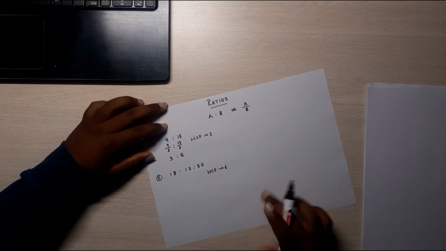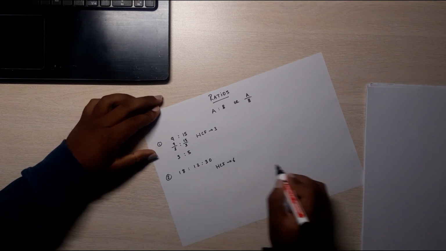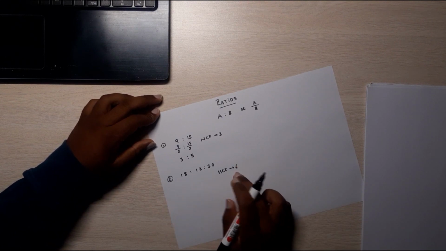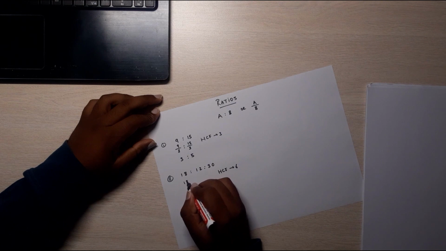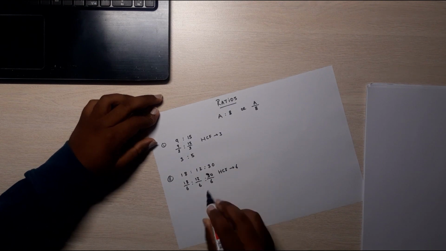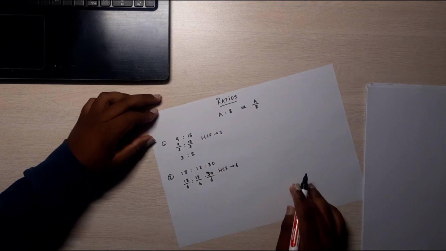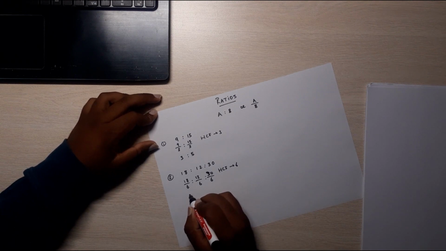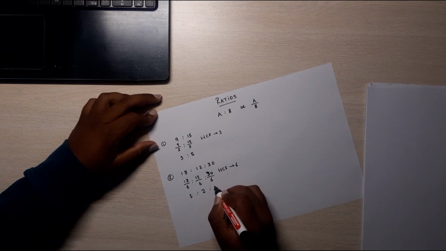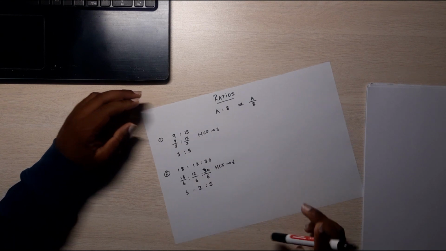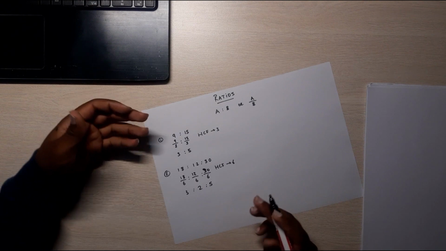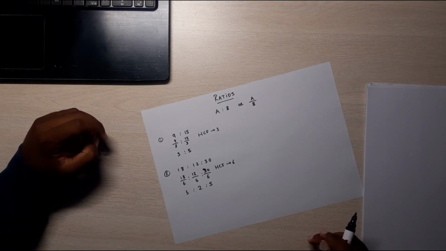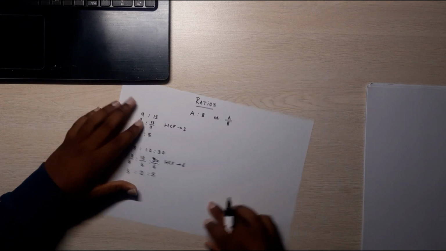Then you divide these numbers by the HCF. So 18, 12, 30, and this is going to be 3 is to 2 is to 5. This is basically simplifying your ratios.